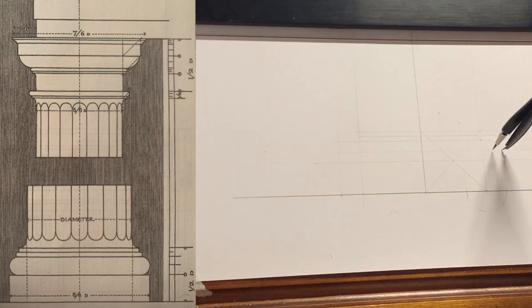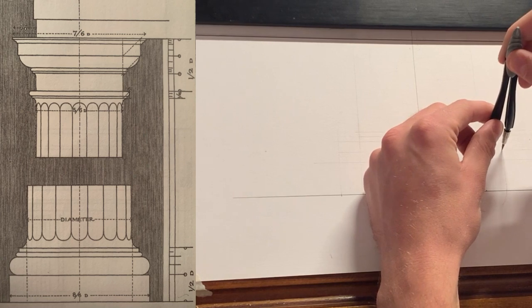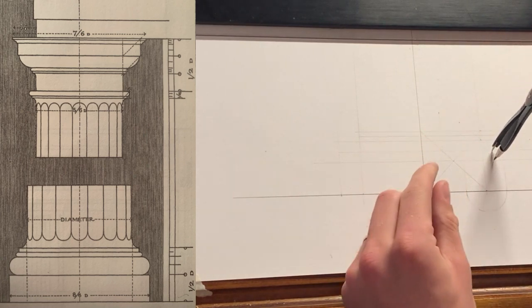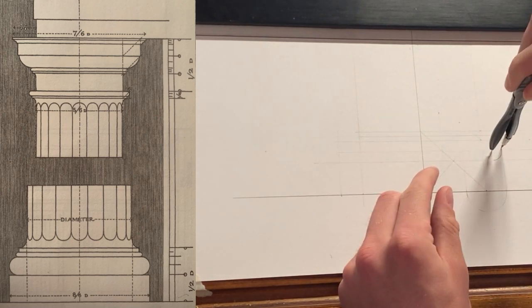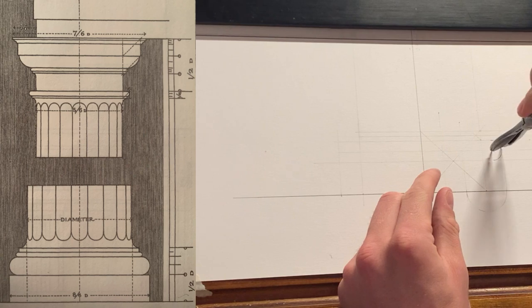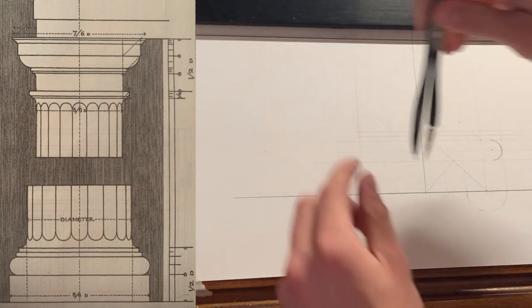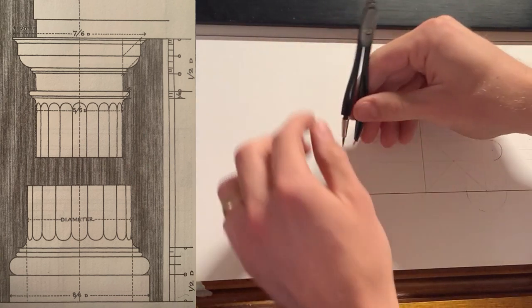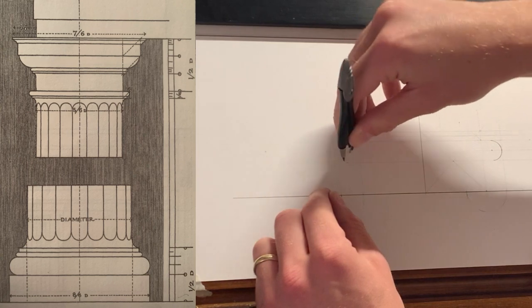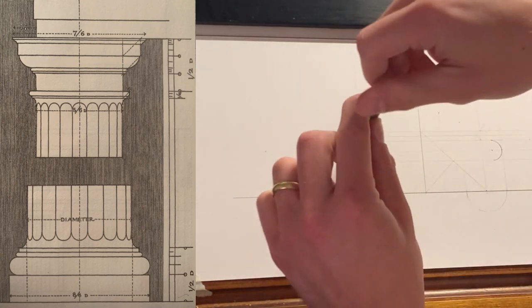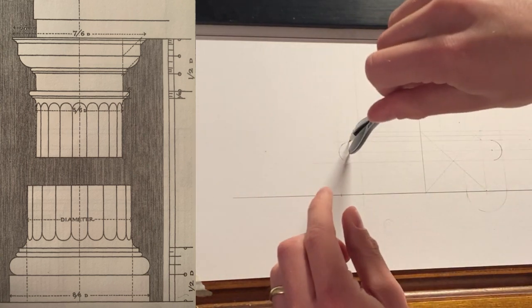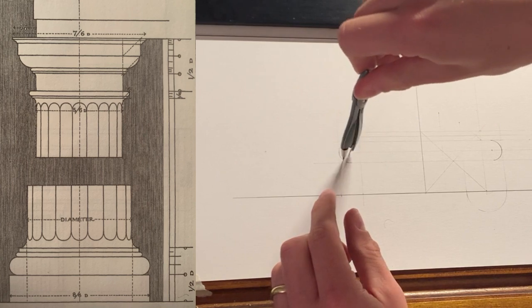Then what I do, I go and mark a spot in here, and then this point becomes my compass point. So I set my compass right there, and I draw this semicircle like so, and that's the torus. I'm going to do the same thing on this side. Draw the torus.